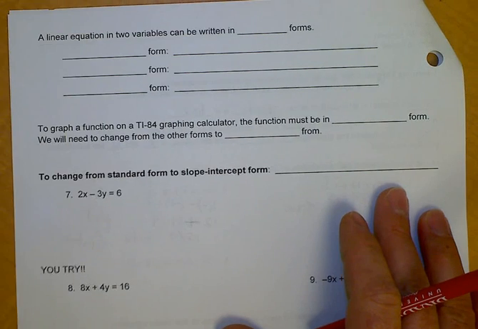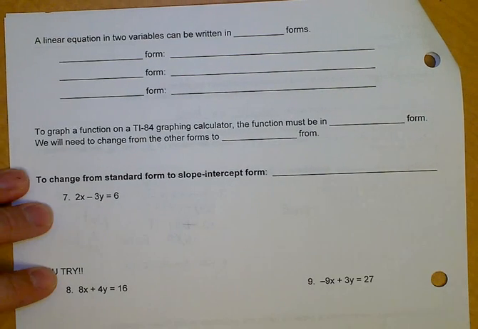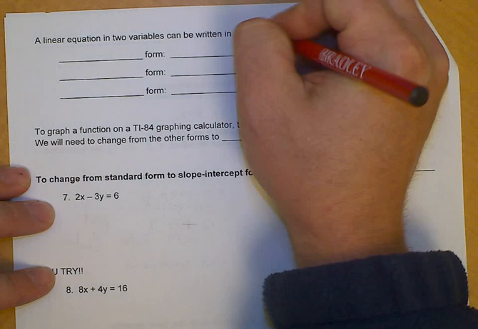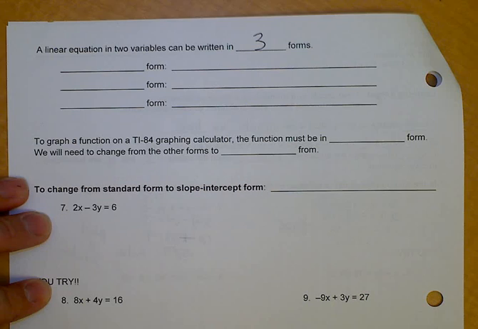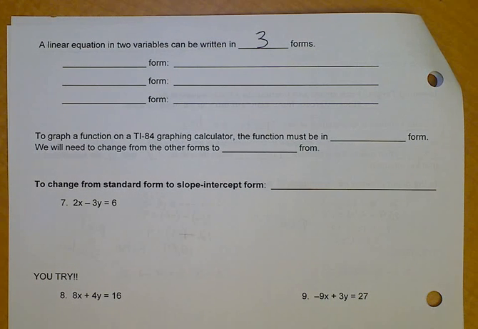Okay, now we got linear equations in 2 variables, so that just means the equation of a line can be written in 3 forms. Alright, and these are just going to be, we're going to have to memorize these. We got to know them. Okay? You're going to use them forever in algebra. Okay, so I'm going to start with standard form.